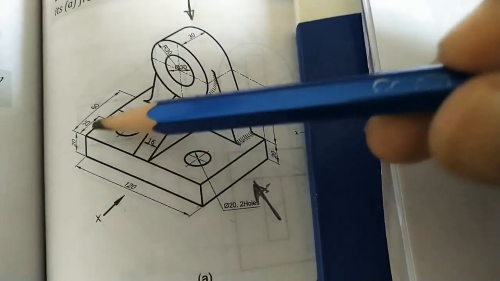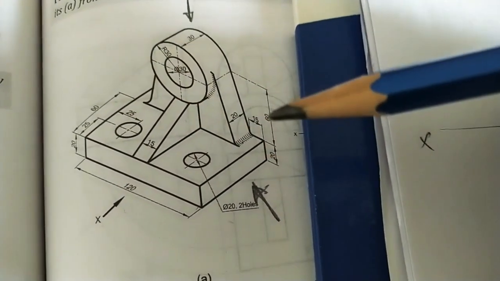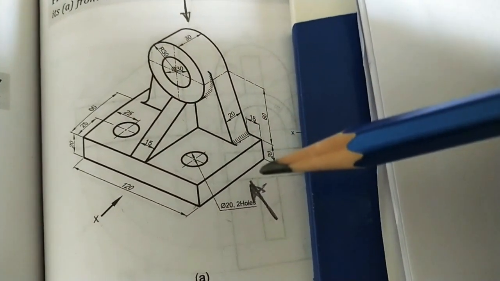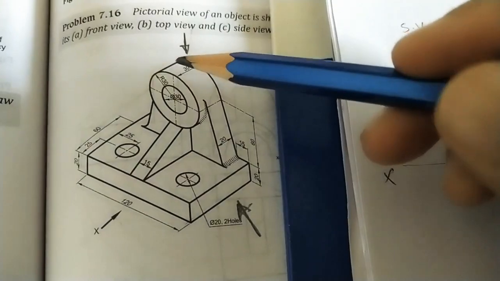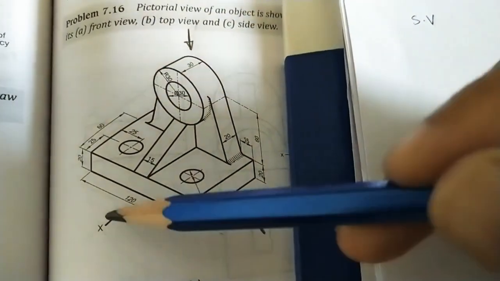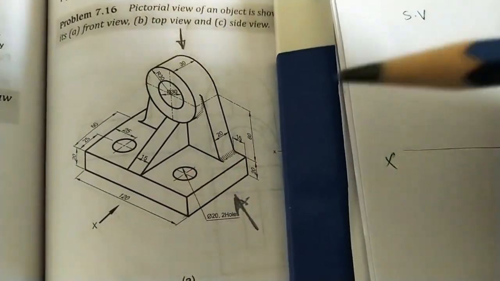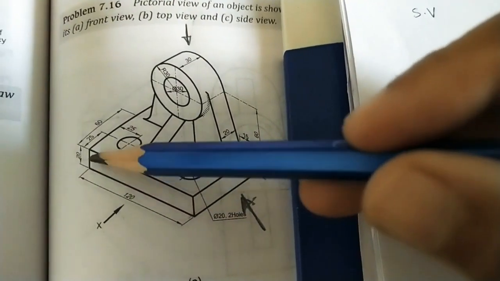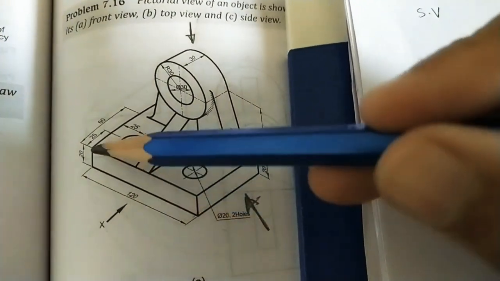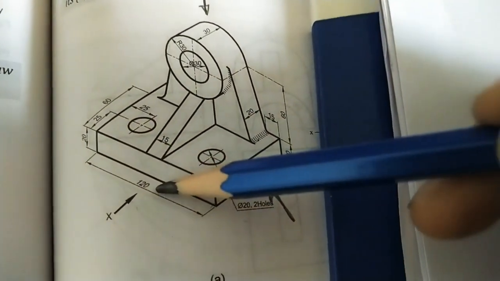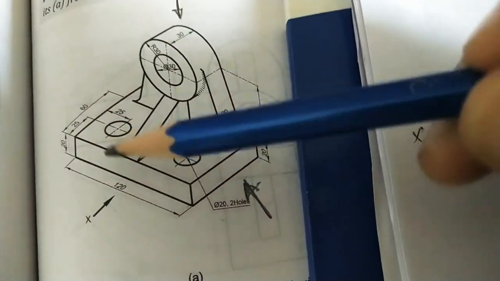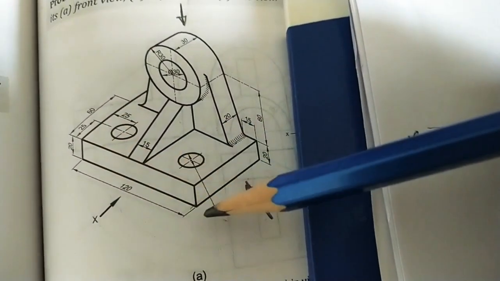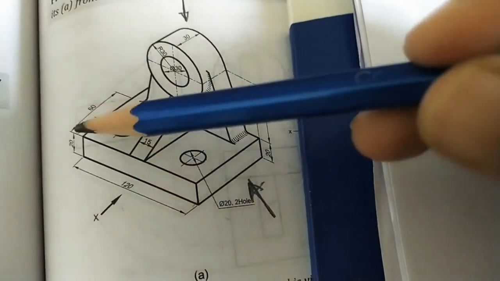Here units are not given for all dimensions. If units are not given, consider all units are in millimeters. In these three views, front view, top view and side view, initially we have to do the front view. In the front view we can see this rectangle initially. What are the dimensions of the rectangle? Here 120 has been given, here 20 has been given. So in the front view we can see this box, 120 mm by 20 mm.